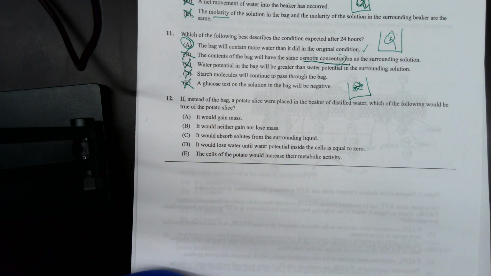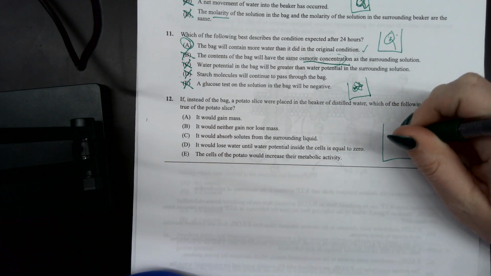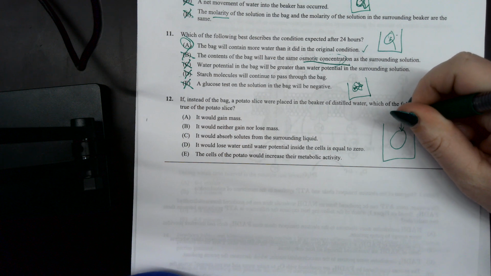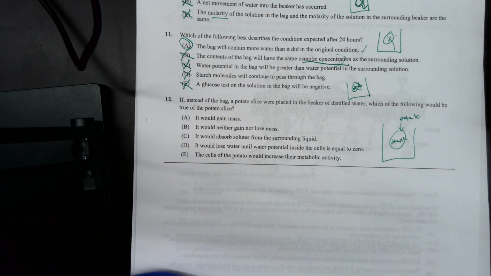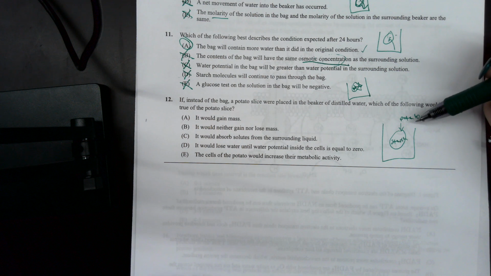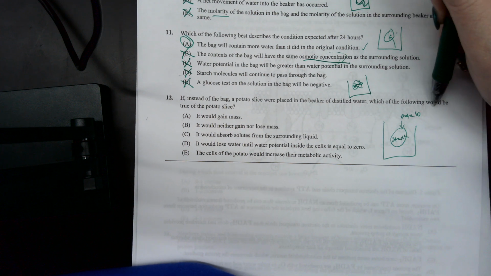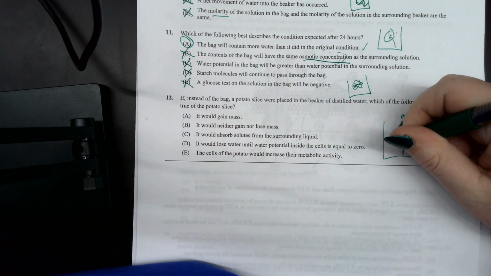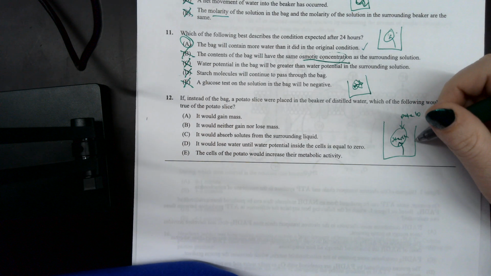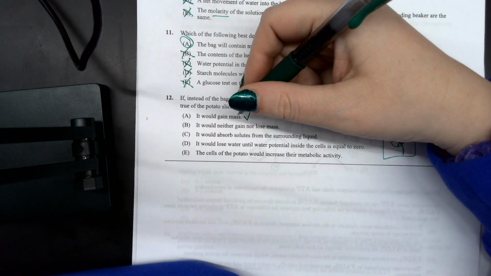Number 12, if instead of the bag, a potato slice were put into a beaker of distilled water. So that's a potato. Potatoes have starch, so we know there's starch in there. Right? It's a starchy root vegetable. Which of the following would be true of the potato slice? Well, if this has more solute and it's placed in distilled water, water is going to go in, so will it gain mass? Yes. A is most likely correct.